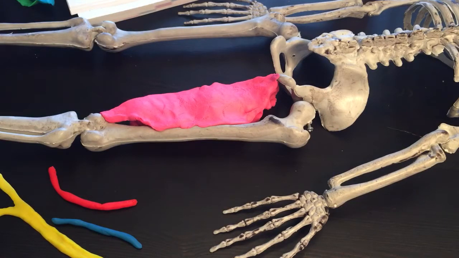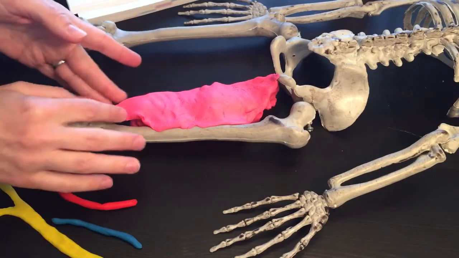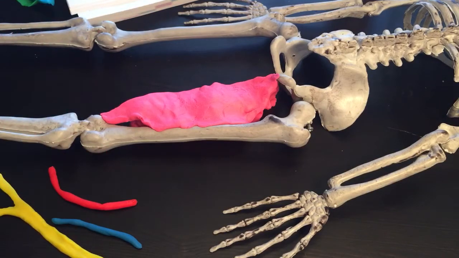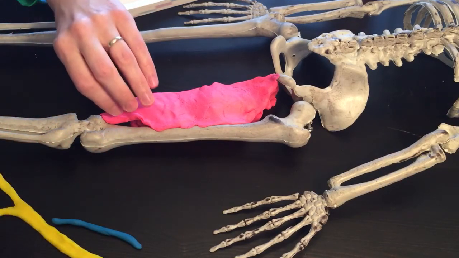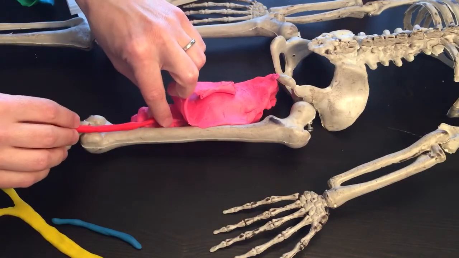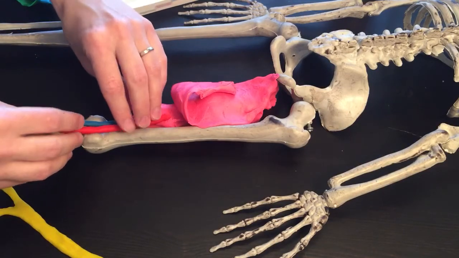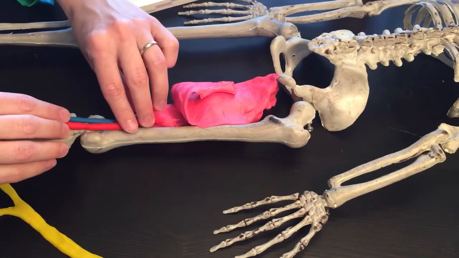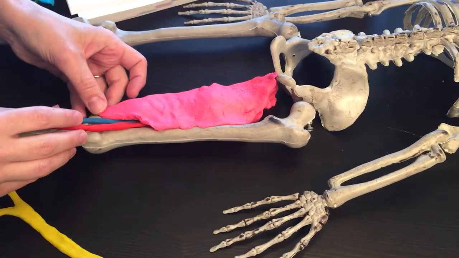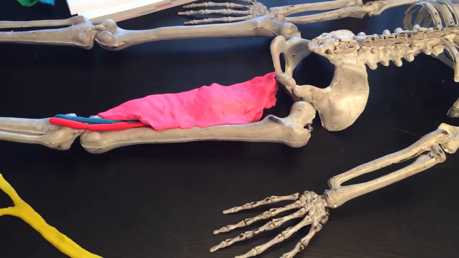The adductor magnus is interesting because there is a little opening here called the adductor hiatus. And a hiatus means like an exit or a break from something. And so it is through that adductor hiatus, I have some stabilizing Play-Doh down there, that the femoral artery and vein are going to move from the anterior compartment of the thigh, where they have been until now, into the popliteal fossa, or that hollow behind the knee.